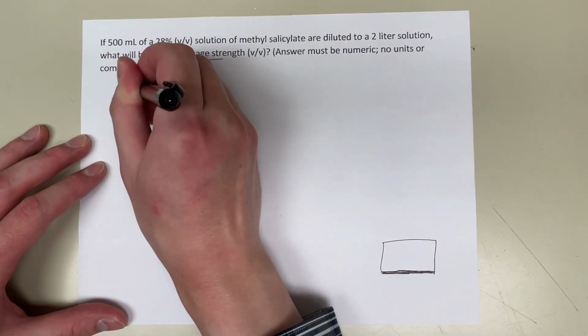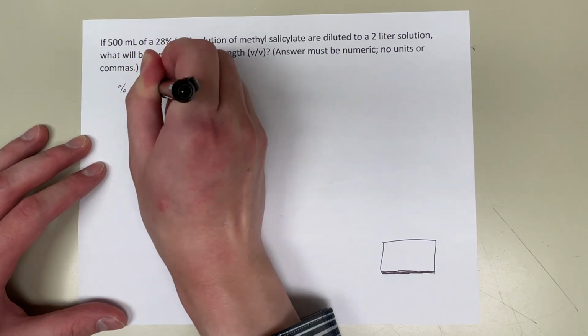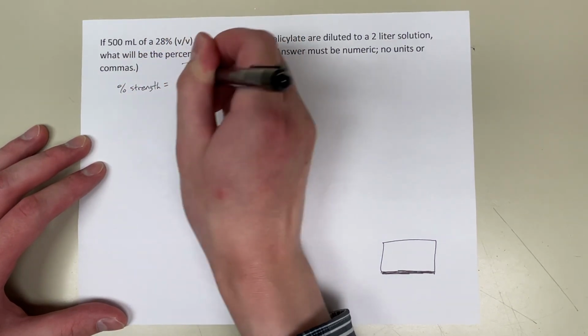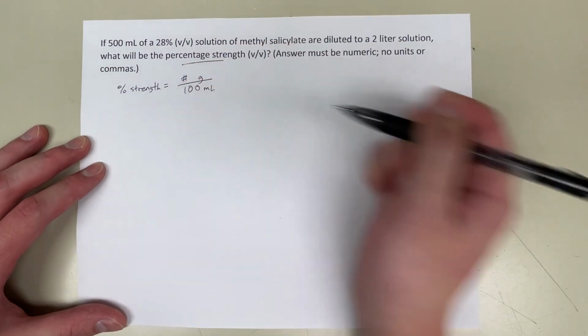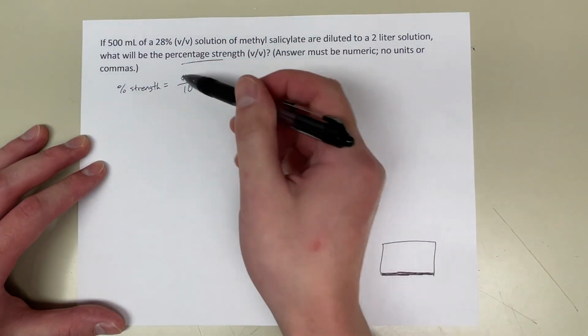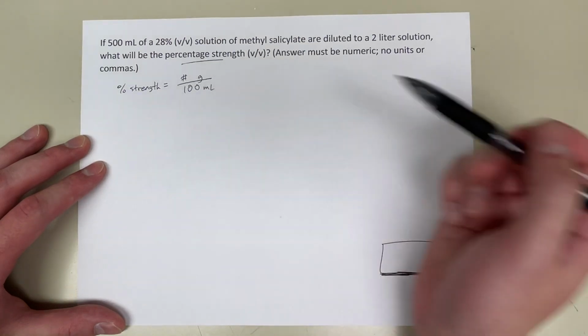Percent strength is equal to the number of grams over 100 milliliters. That's the definition of percent strength. Whatever this number is, that's percent strength.